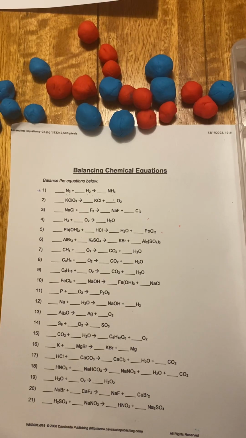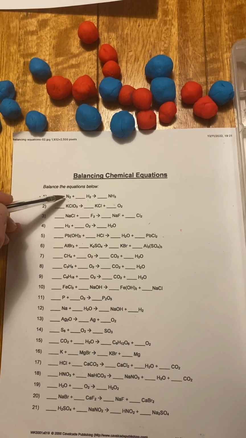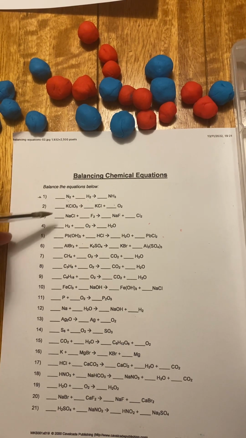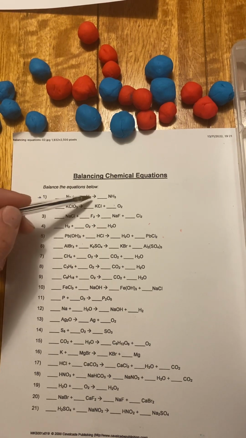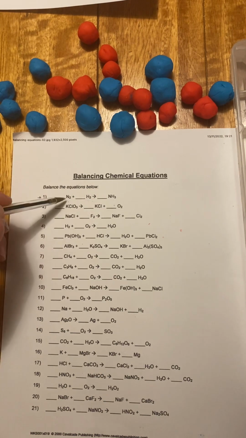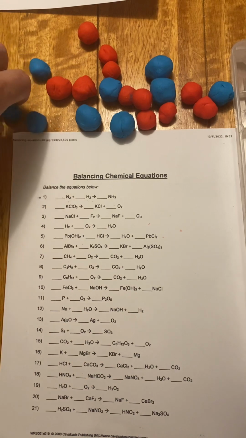Let's take a look at this balancing equations worksheet. So let's do the first one together. So we've got nitrogen, which is diatomic, because in gas, nitrogen is always held together as two atoms. We've got hydrogen as well, when it's a gas, it's held together as an element as two atoms. And if we react them together, we make ammonia, which is NH3.